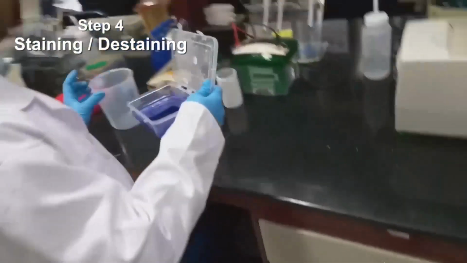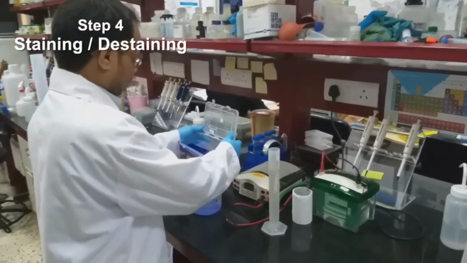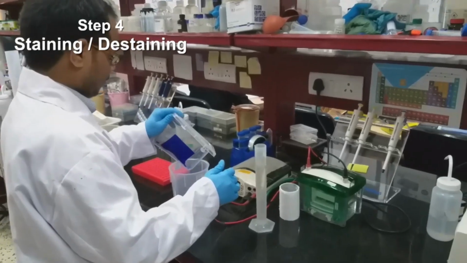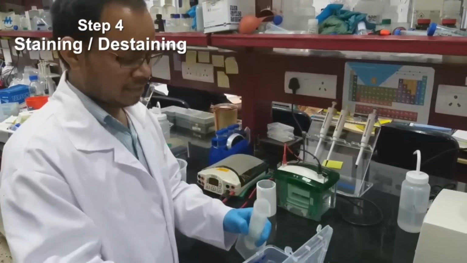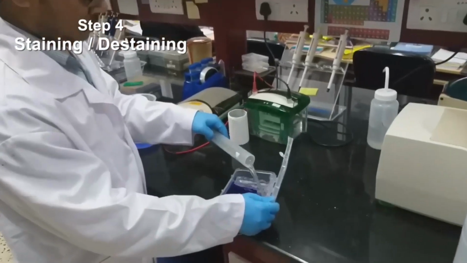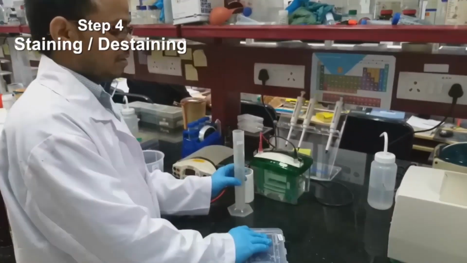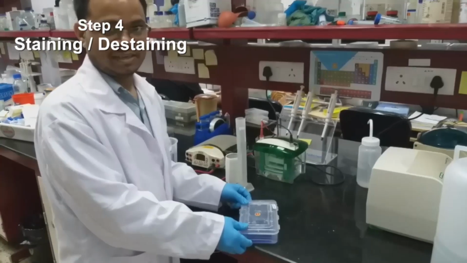So we remove the solution. Then I am going to add destaining solution, and I will keep this on a rocker for 2 hours for destaining.